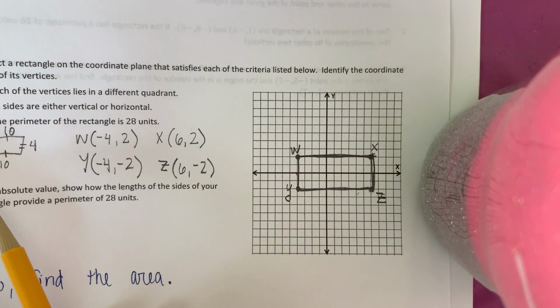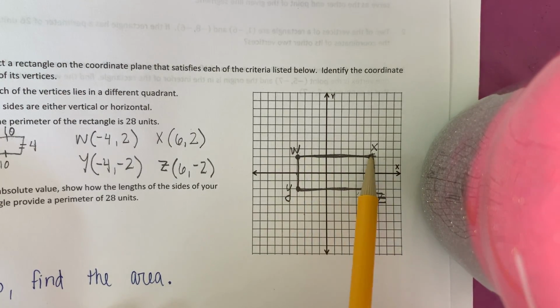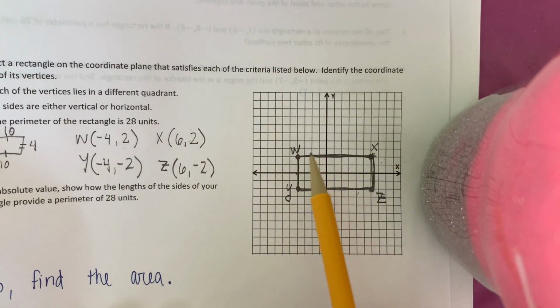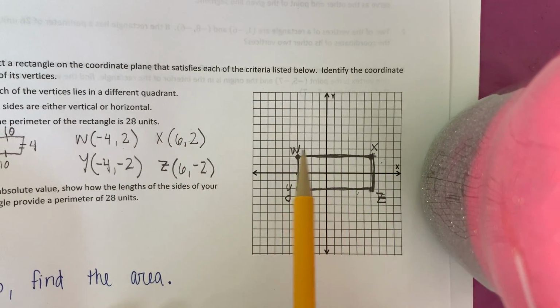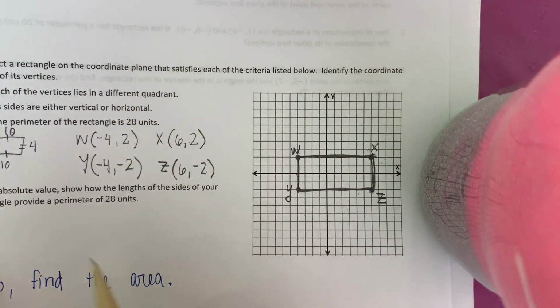Okay, so we're going to use absolute value to show how the lengths of the sides of your rectangle provide a perimeter of 28 units. So let's just take, for example, the segment WX. Well, remember, they have the same Y value, so of course that means they're horizontal, which we show here. They're in different quadrants, so that means we add the absolute values together to get the length of that segment.